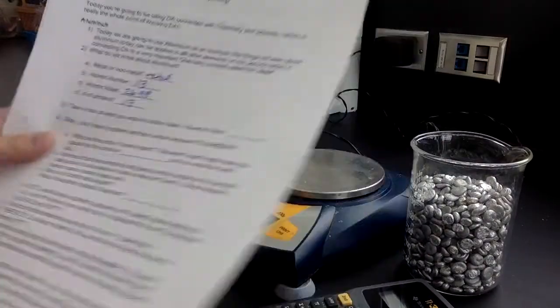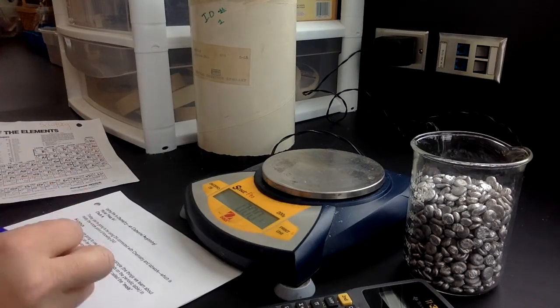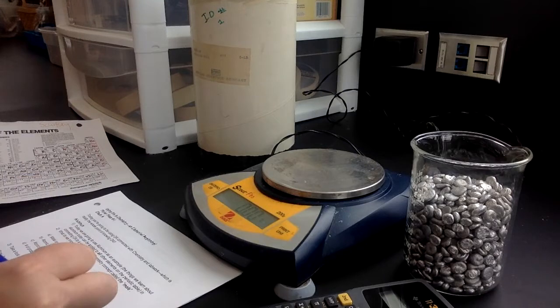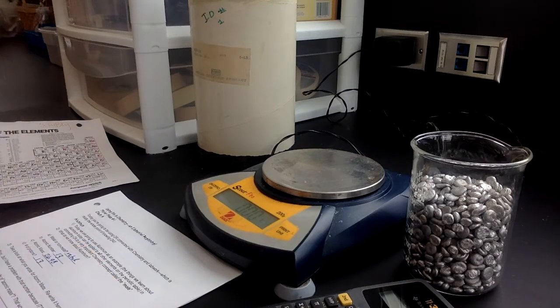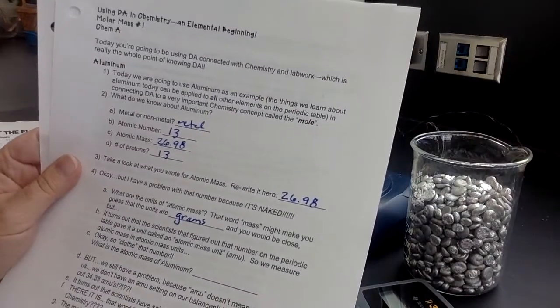All right, continuing on. Take a look at what you wrote for atomic mass. Rewrite it here: 26.98. Go ahead and write that again. Okay, but I've got a problem with that because it's a naked number, and I don't like naked numbers. So what are the units of atomic mass? Well, the word mass, maybe you've heard of this from other places. Mass maybe would make you think of grams. So that's my random guess, like maybe it's grams.